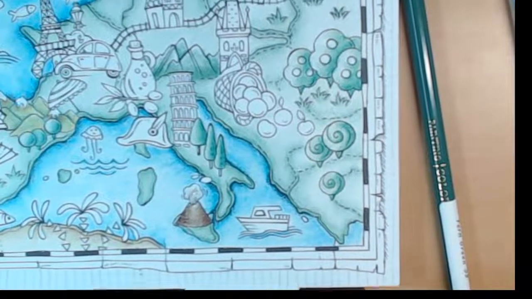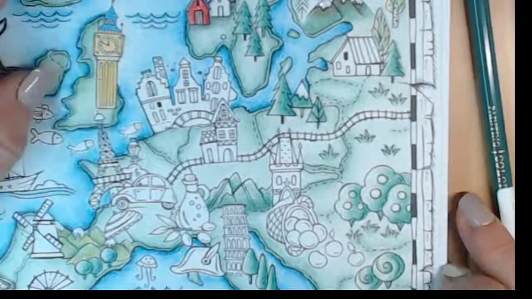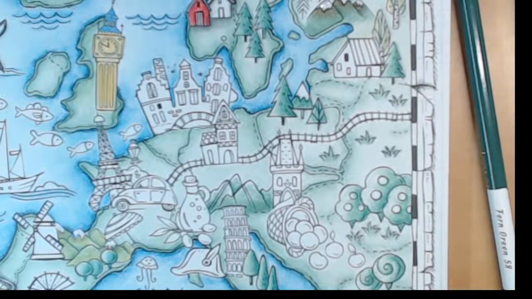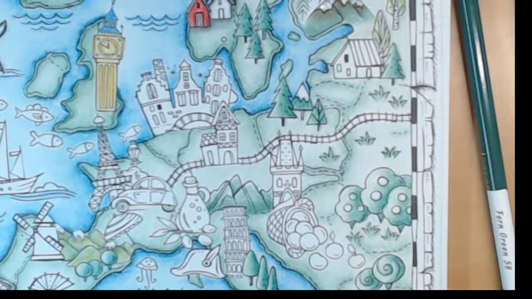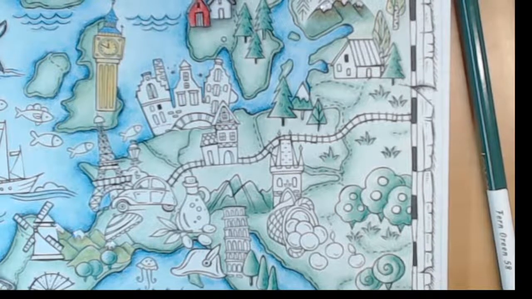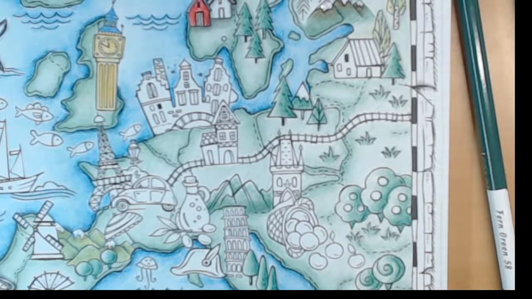Okay, let's start on the little Amsterdam, I call it Amsterdam buildings. I gotta remember what I was gonna use for those exactly. Yeah.